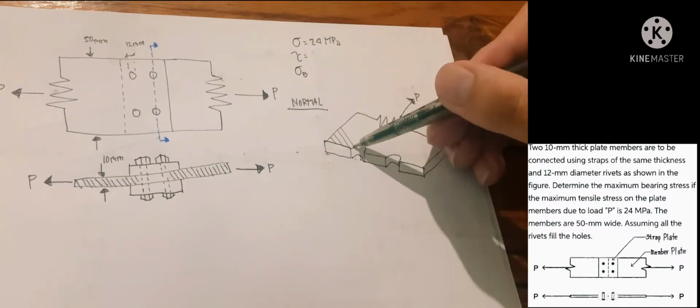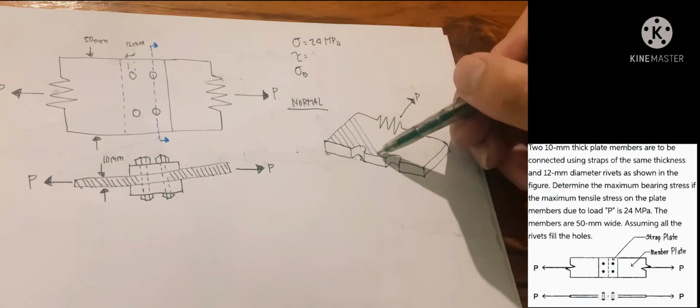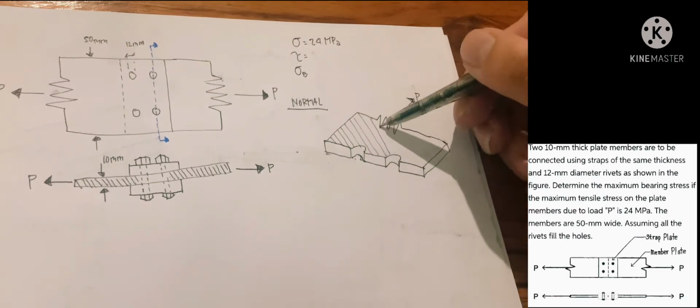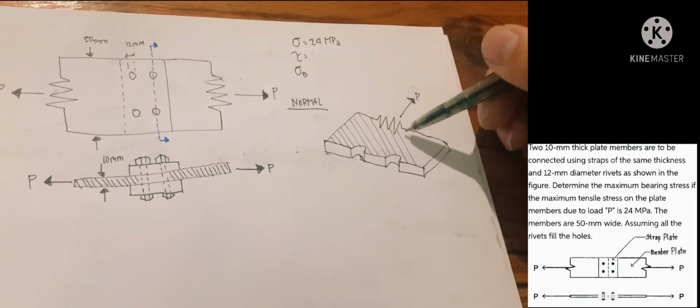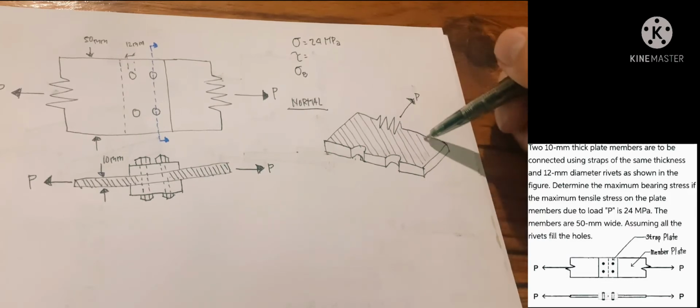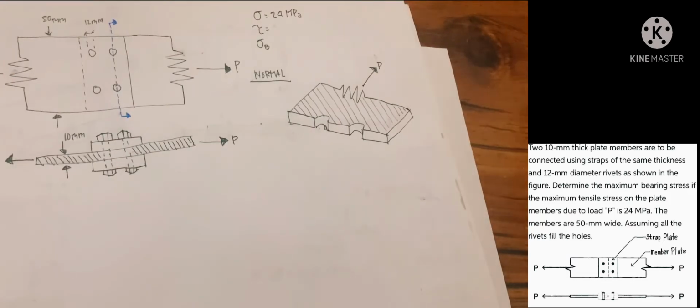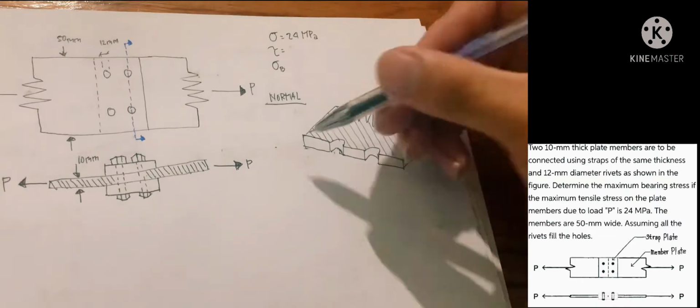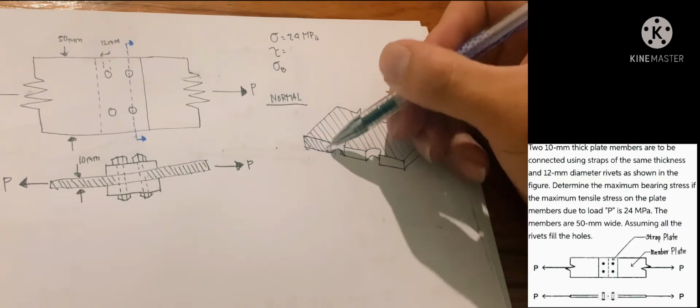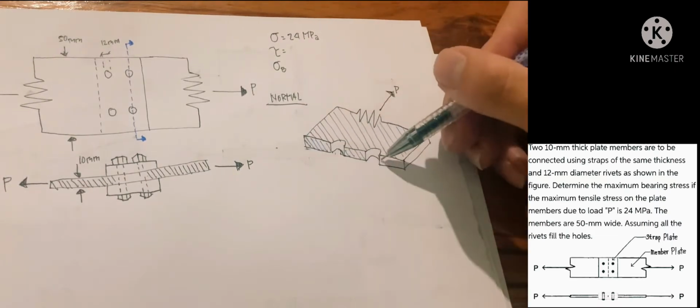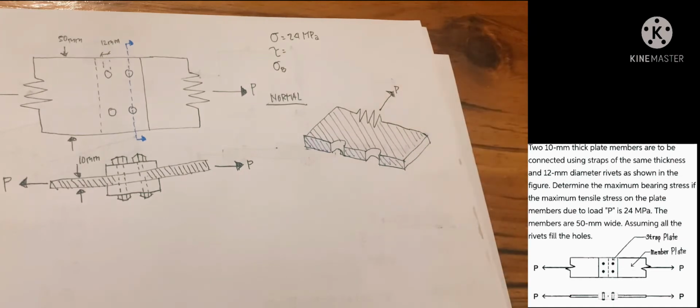So since P is on the plate, we know that our normal would be at the cut where the rivets are. So I will shade the normal as blue.